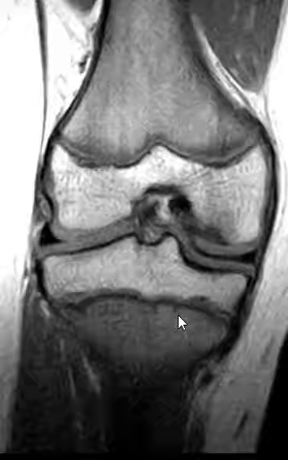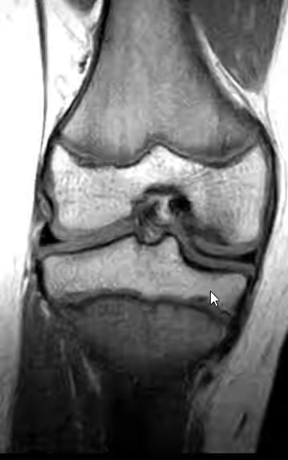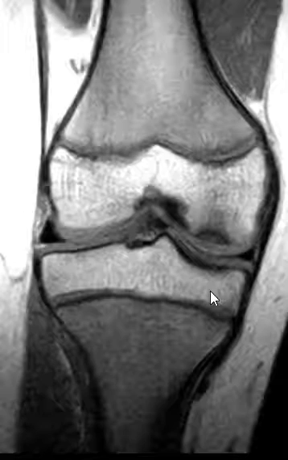But again, this is a classic example of a small osteochondral defect compatible with osteochondritis dissecans of the knee.